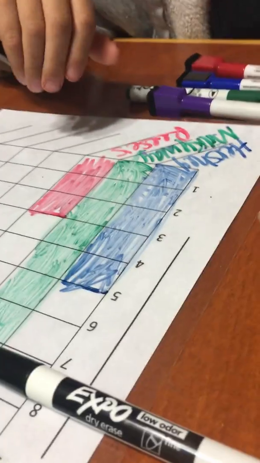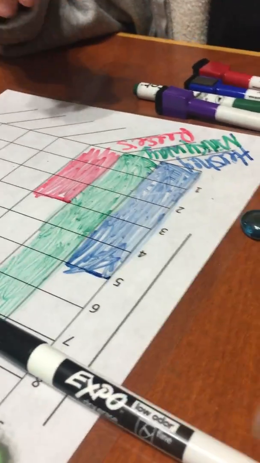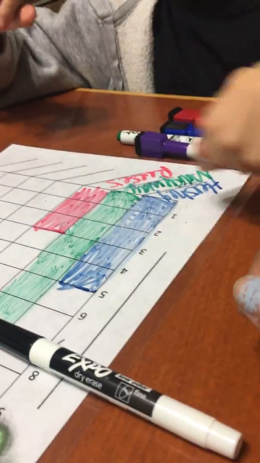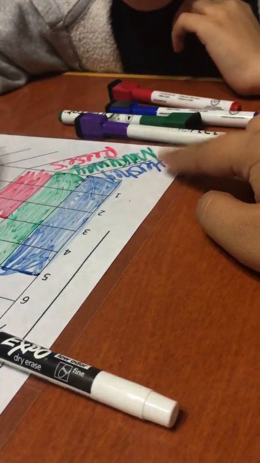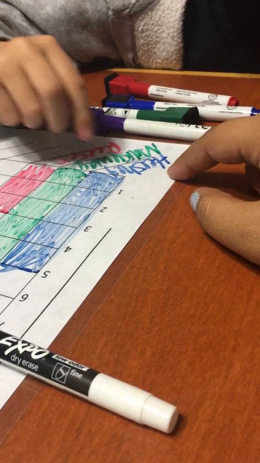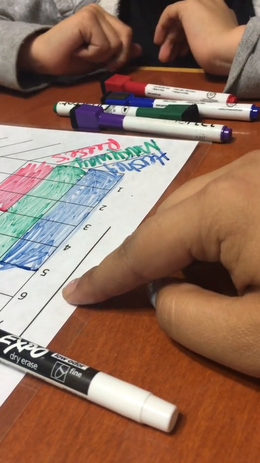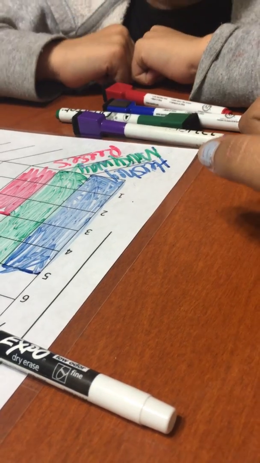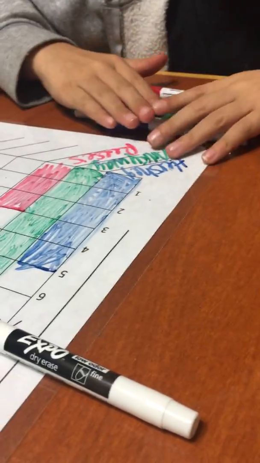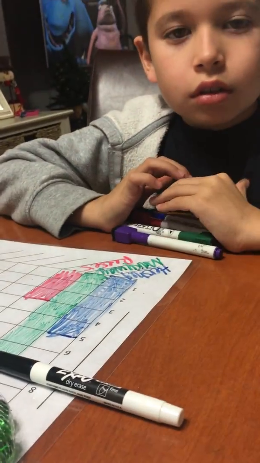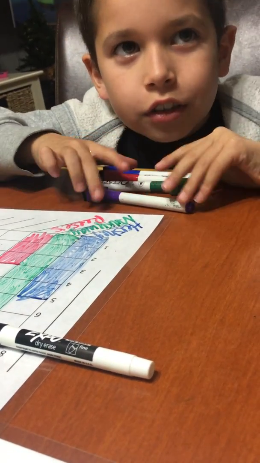Let's do Hershey's and Reese's. The difference between Hershey and Reese's, okay? So how many does Hershey have? Look at your category and go up. The Hershey category. Oh, Hershey's 5. And how many does Reese's have? 3. So now you're going to subtract those. So 5 minus 3, and you can use the counters if you need. 5 minus 3 equals 2.